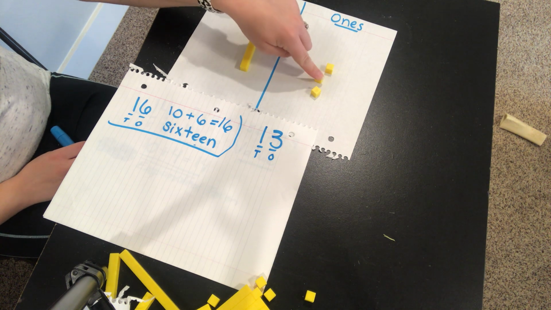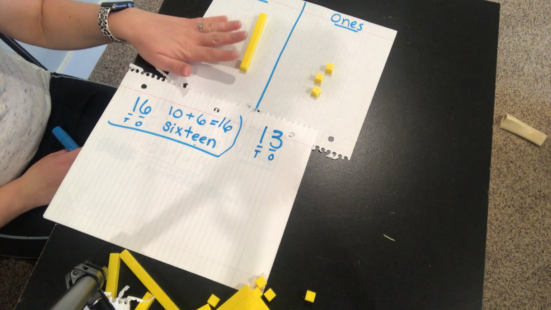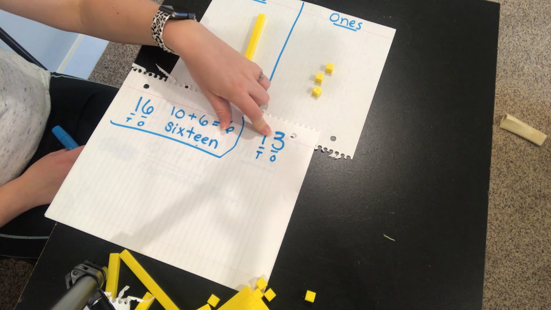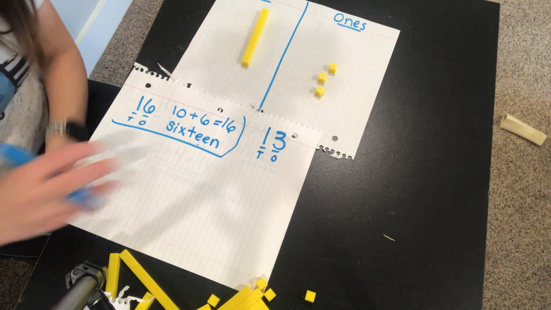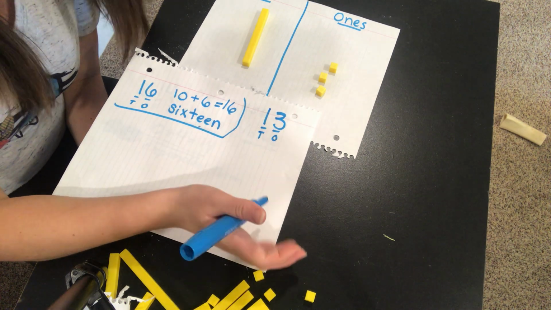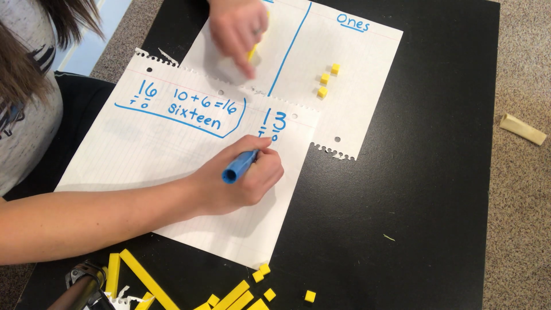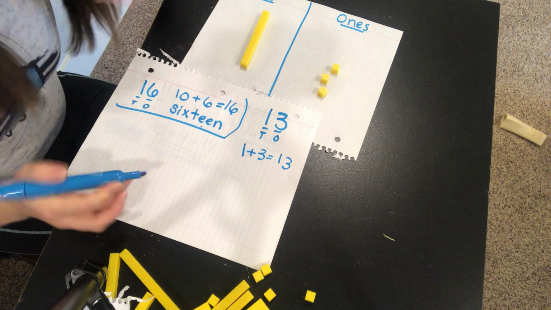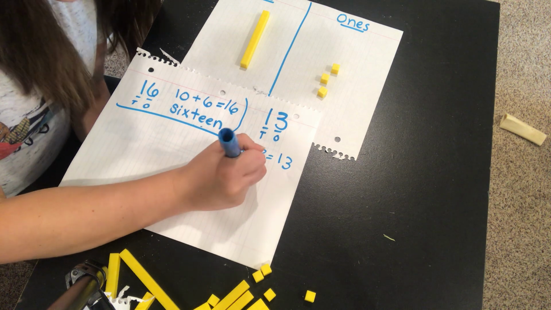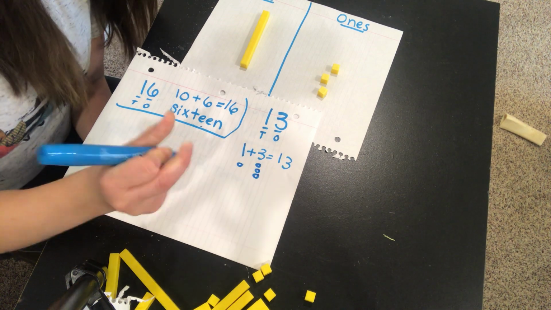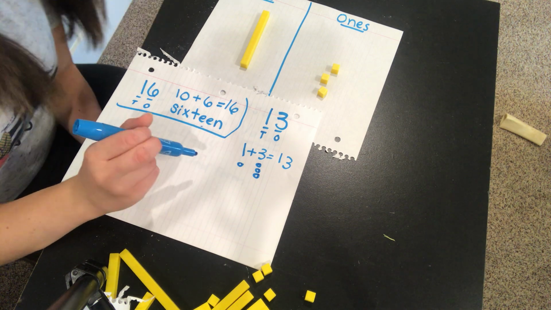10, 11, 12, 13. To write the expanded form of 13, we just need to look at our picture here, or we can look at the standard form. In our picture, we have 1 ten. Let me show you a problem that sometimes kids do, and they mess up. They'll go, oh, there's 1 ten, so 1 plus 3 equals 13. Well, is this true? Does 1 plus 3 equal 13? Let's check. If I have 1 and 3. 1, 2, 3, 4. That doesn't equal 13. 1 plus 3 just equals 4.